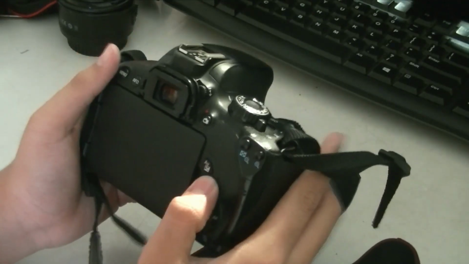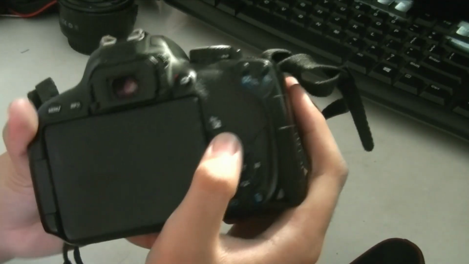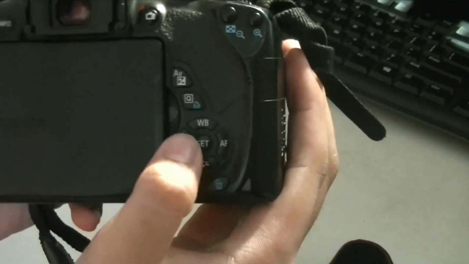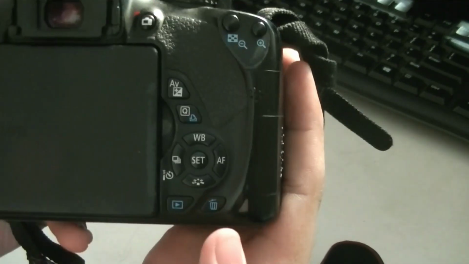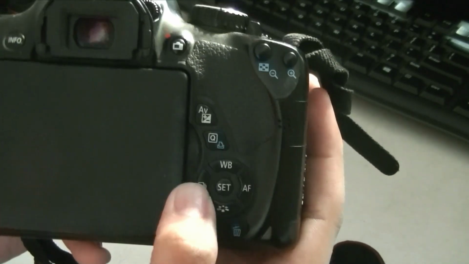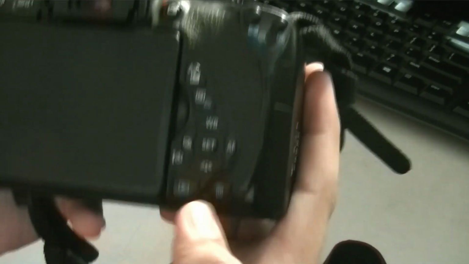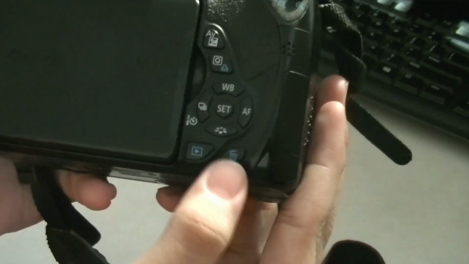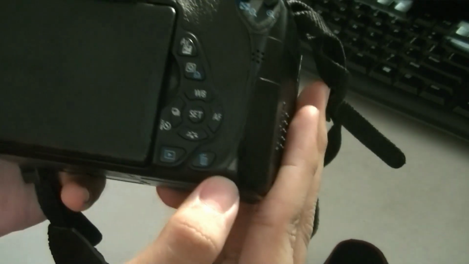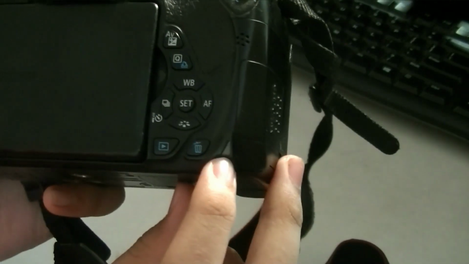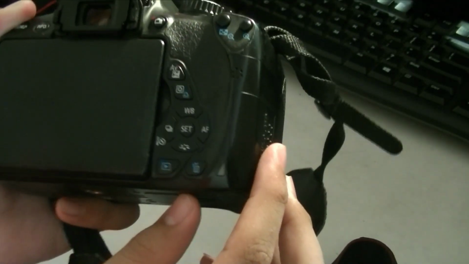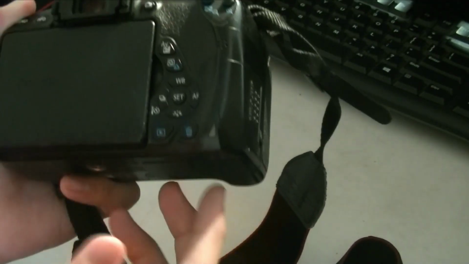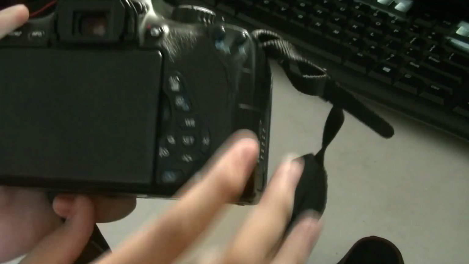And then we have the quick menu, the white balance, autofocus, picture style, drive mode, and then set. This is the gallery and this is the delay. This is for the indicator of the memory card. If it's writing or reading something, this should turn red.